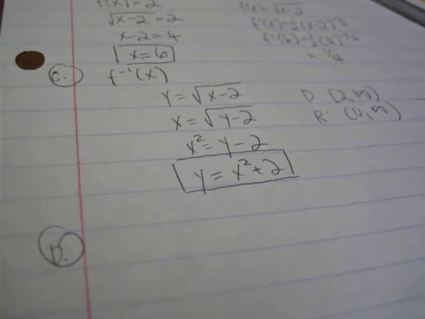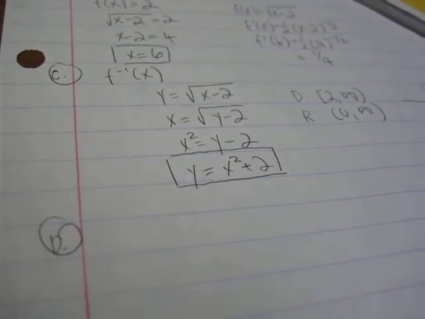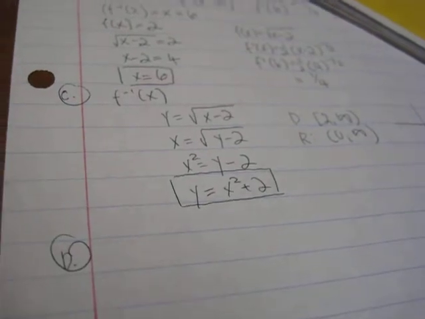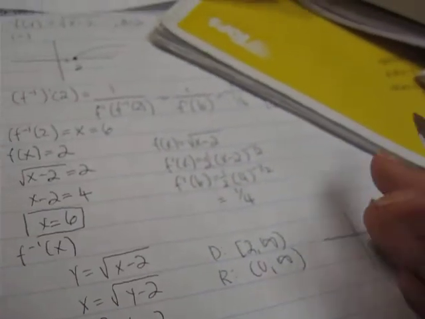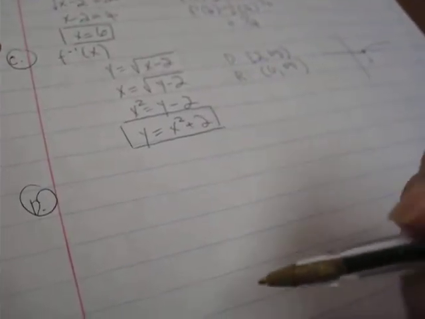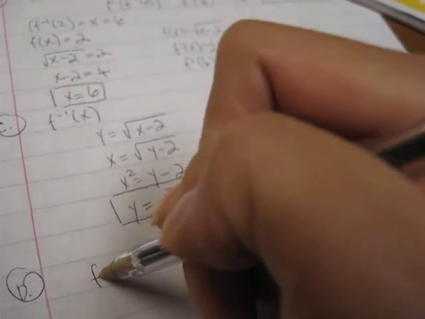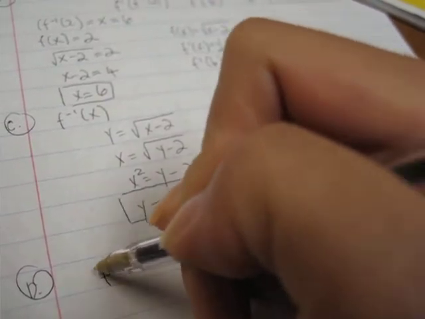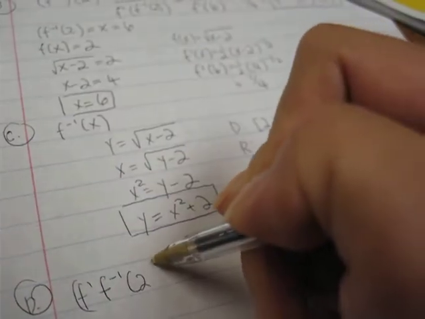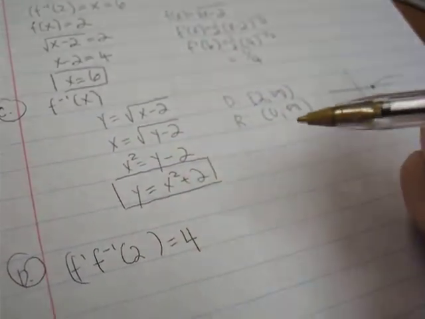Part D, we have to prove that our calculation in Part B matches our answer in Part C. Part B states that the derivative of the inverse at 2 equals 4.